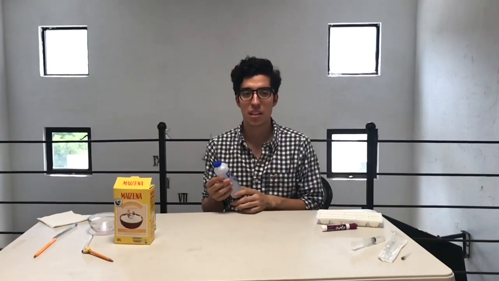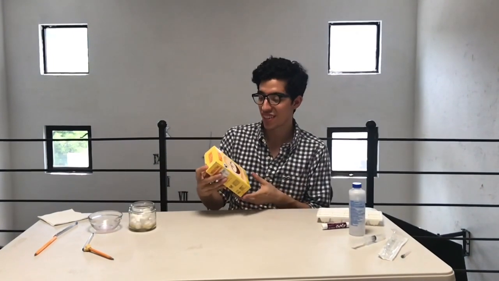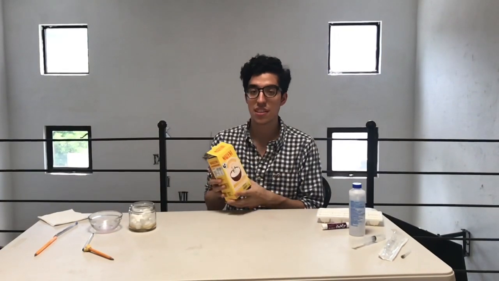The ethanol is selected as our mobile phase because it has characteristics such as polarity, and it is not expensive. It doesn't cost that much. But okay, this will go through the stationary phase. In this case, it is the cornstarch. The cornstarch is a stationary phase that will separate the compounds that we are going to use.